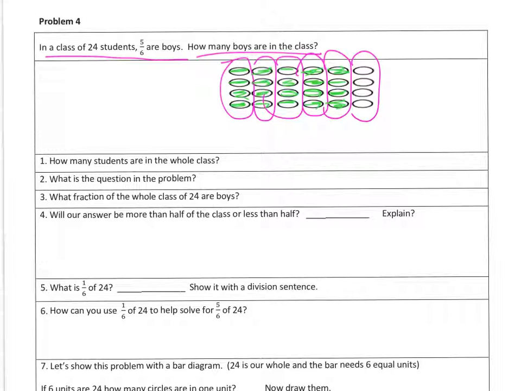So how many students are in the whole class? 24. We know that because it said right there. So what is the question in this problem? Well, to write it as a math question, I would say 24 times 5/6. So what fraction of the whole class of 24 are boys? What fraction of this class is boys? Well, it tells us right there, 5/6.